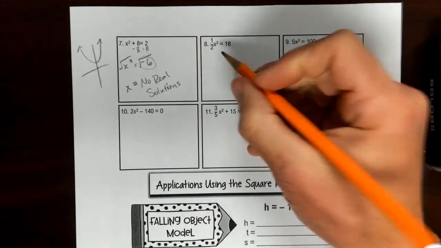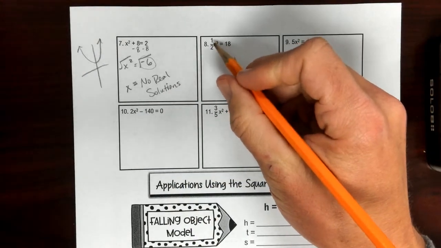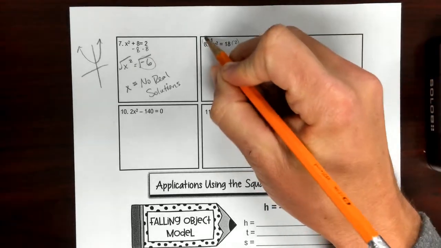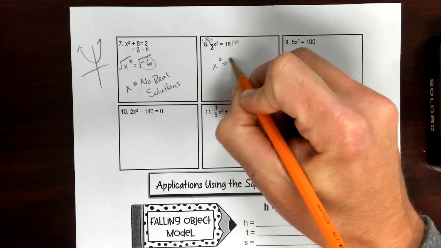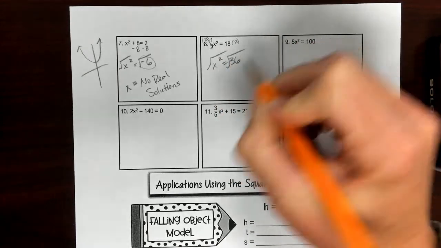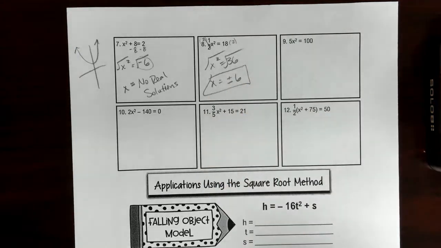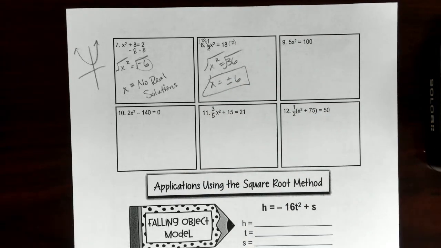All right, let's do one with a fraction. So the way I get rid of a fraction is to flip it and multiply. So I'm multiplying by 2 on both sides. That goes away. I've got x squared equals 36. Take the square root of both sides, and I get x equals plus or minus 6. Because again, 36 is a perfect square.